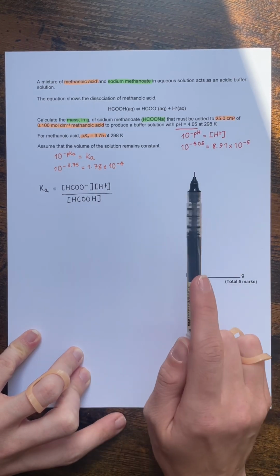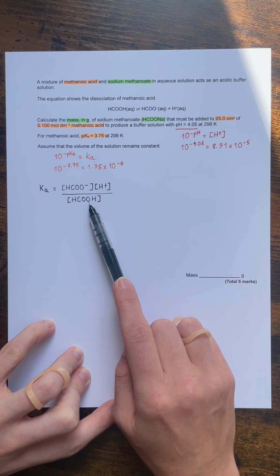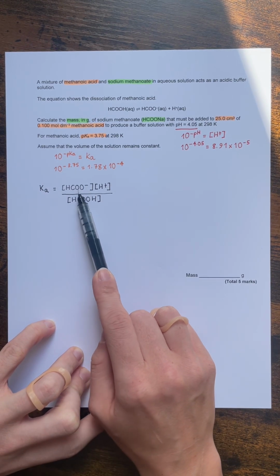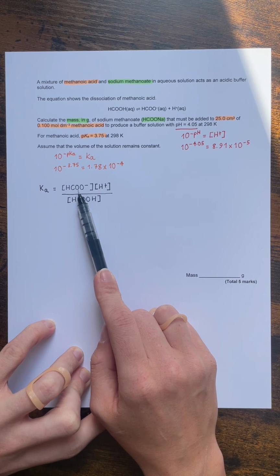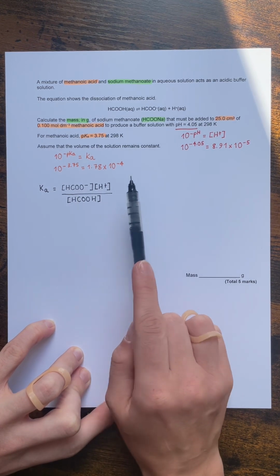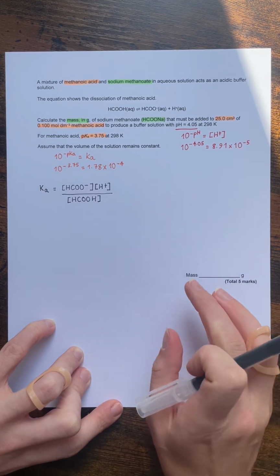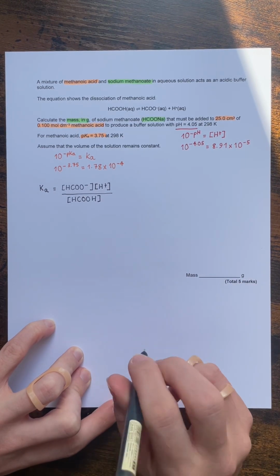And it doesn't matter whether you use concentration or whether you use moles. If you sub the concentration in, you will work out the concentration of the salt, and then you'll just have to times that concentration by the volume to get the moles. Or you can put the moles in and you'll get the moles out. And I'm going to use moles because that's what I always do, so for consistency.